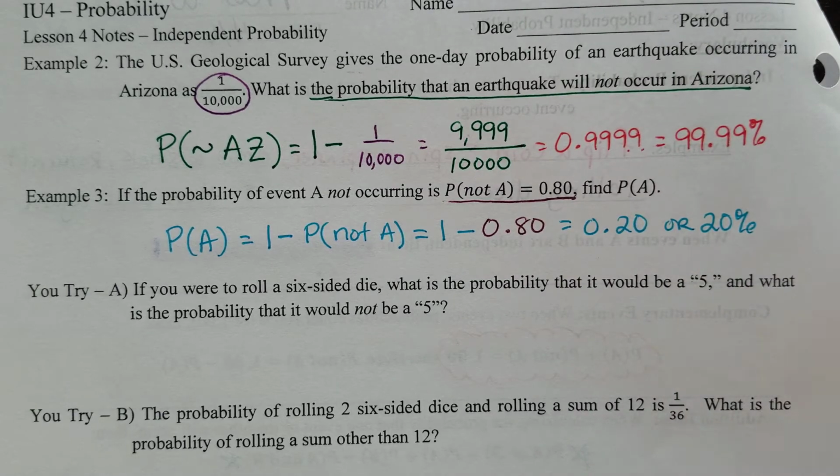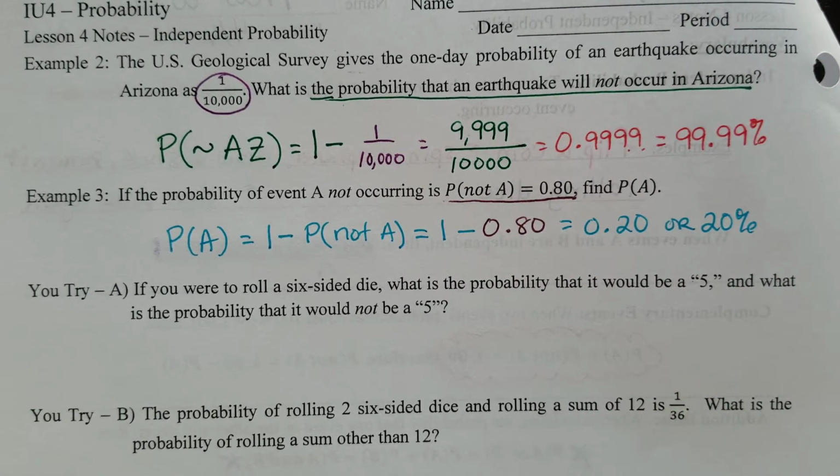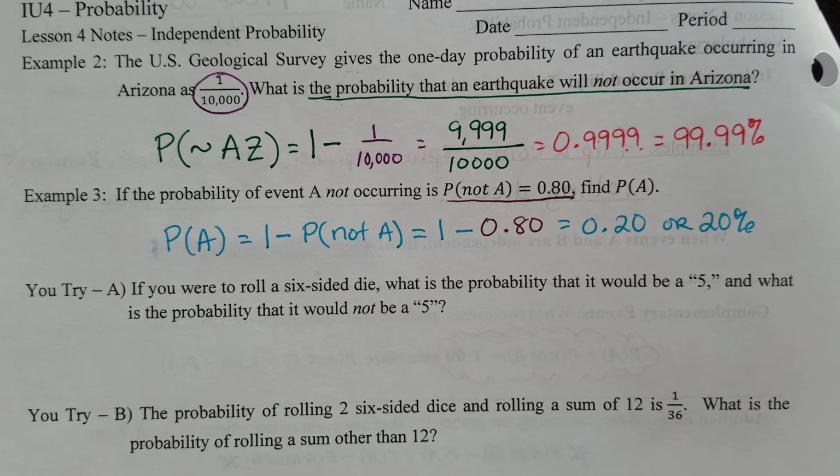I'm going to pause this, and you should pause it too, and work out the try it questions below. When you have them finished, come back up and I will have the answers here for you, but I'm not going to work through them, so make sure you try it yourself first.